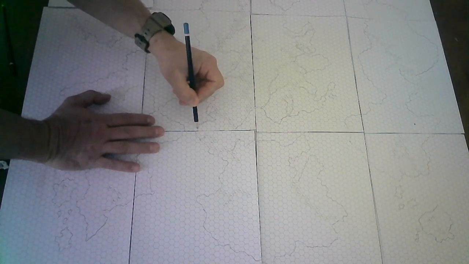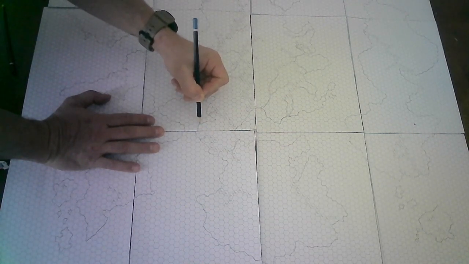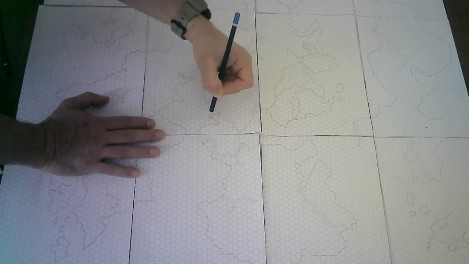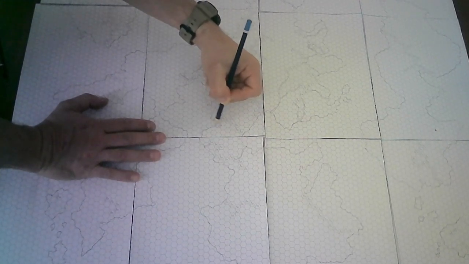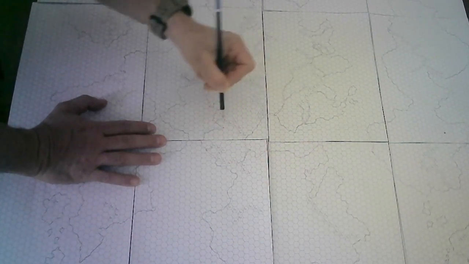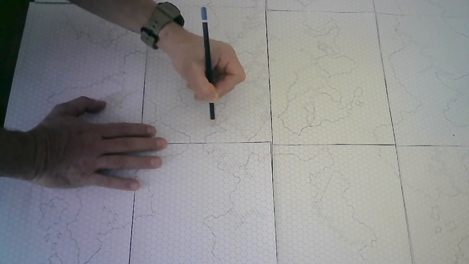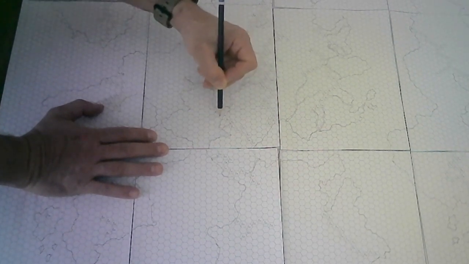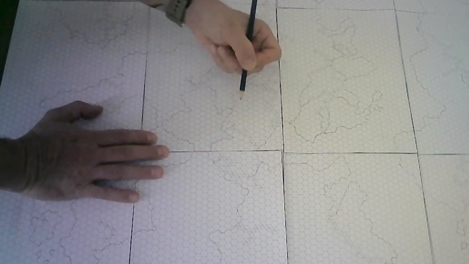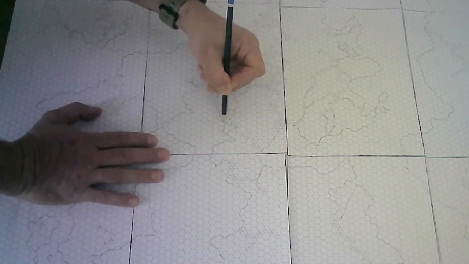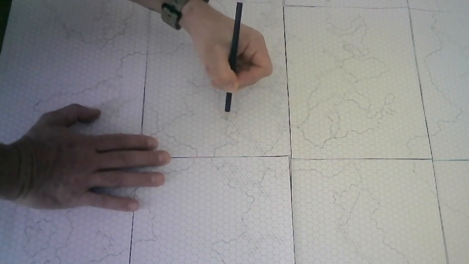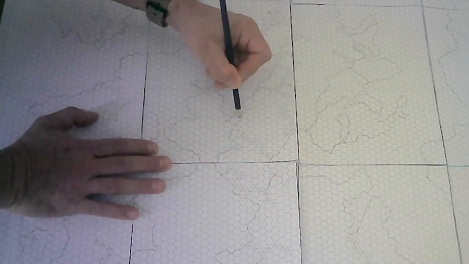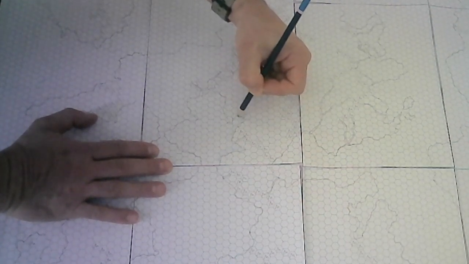So for right now, I'm just going to create this hash mark around the border here with this blue. And oddly enough, in my house I don't have any colored pencils left, so I need to get more, and then I'll be able to really do this properly. But for now, this will work. I just want to create the separation between the land and the water.